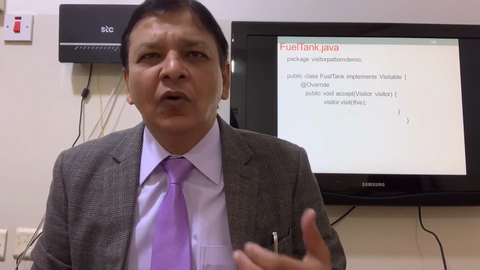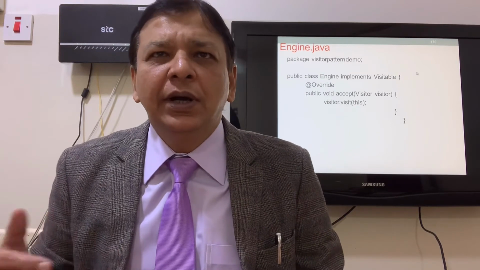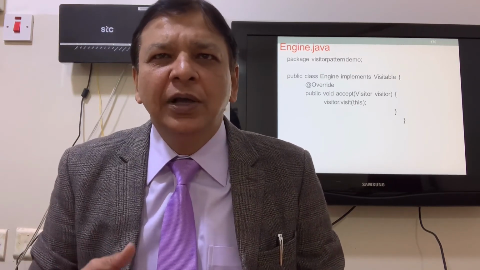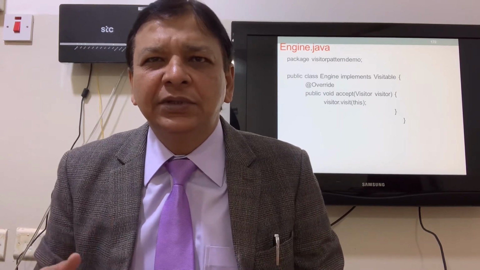FuelTank.java: public class FuelTank implements Visitable, override public void accept(Visitor visitor), visitor.visit(this), close the method, close the class. Engine.java: public class Engine implements Visitable, override public void accept(Visitor), visitor.visit(this), close the method, close the class.